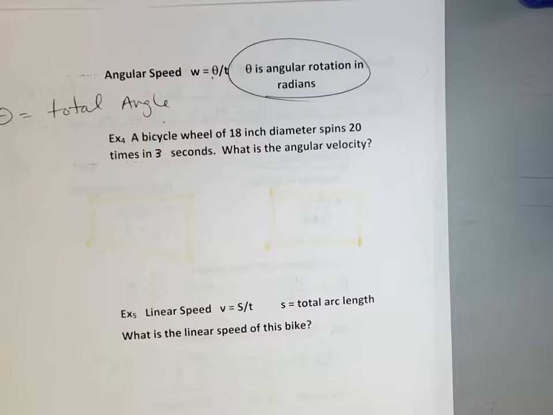Yep, and that's the difference between angular speed and linear speed. Angular speed says everybody's going around the Earth in one day, right? But if you're at the equator, you're spinning a lot faster, and that's your linear speed. So your rotation is 24 hours in one day, regardless of where you are on the Earth.